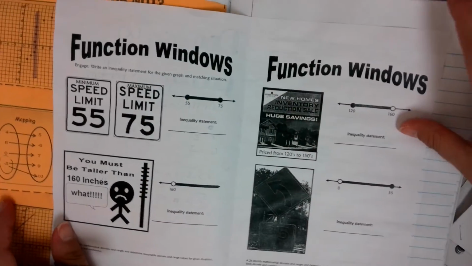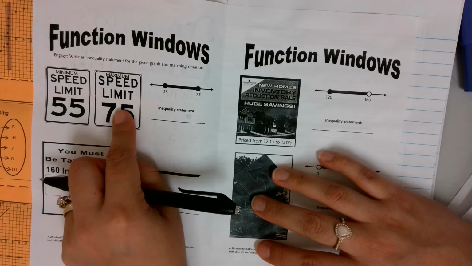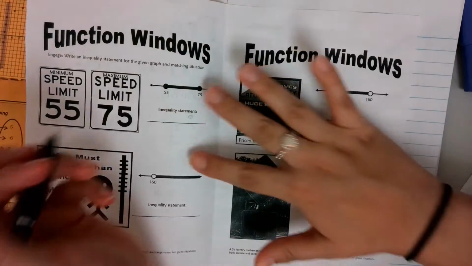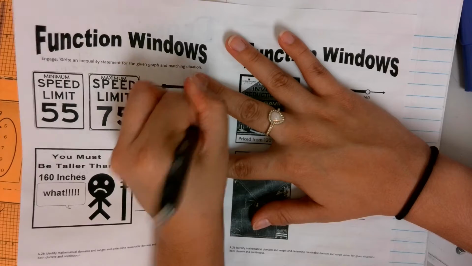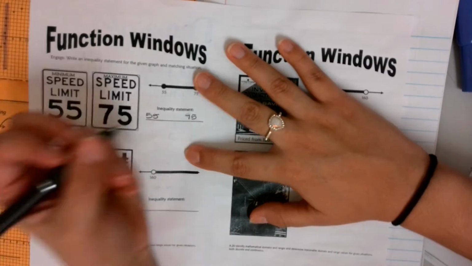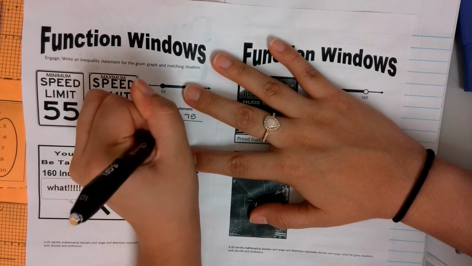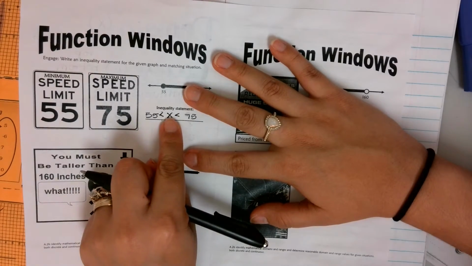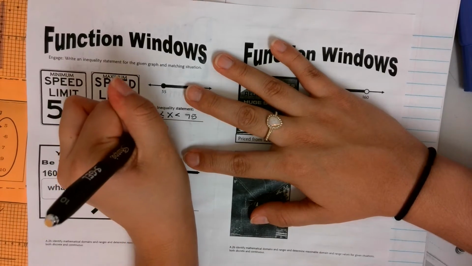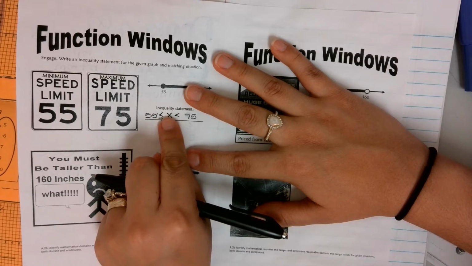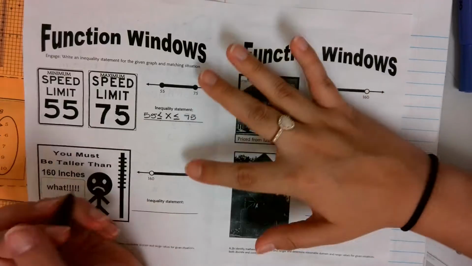So let's look at some real world examples. Okay? So let's say you're driving down the road. The minimum speed limit is 55 and the max is 75. So the lowest we can go is 55. And the max we can go is 75. We're just going to use x for now because we don't know if they're talking about domain and range. So I want all numbers. I can drive anything that's greater than or equal to 55, because I can drive 55 exactly. But I have to go less than or equal to 75. So that's a reasonable domain.